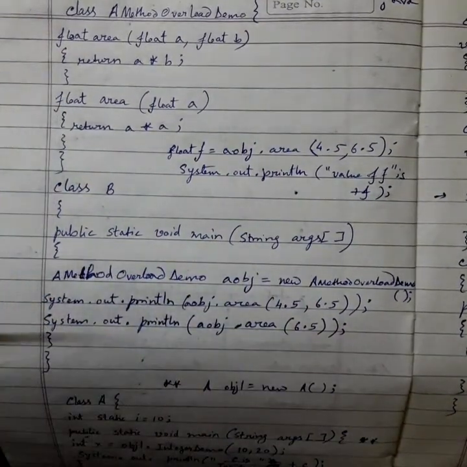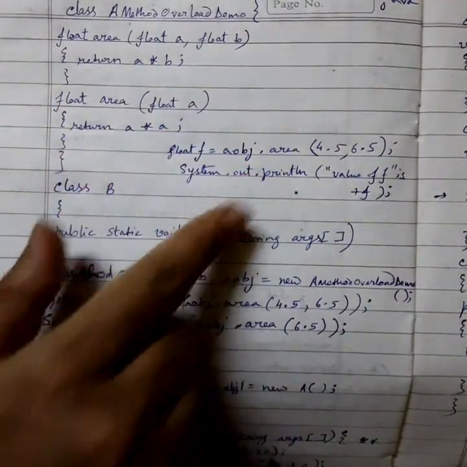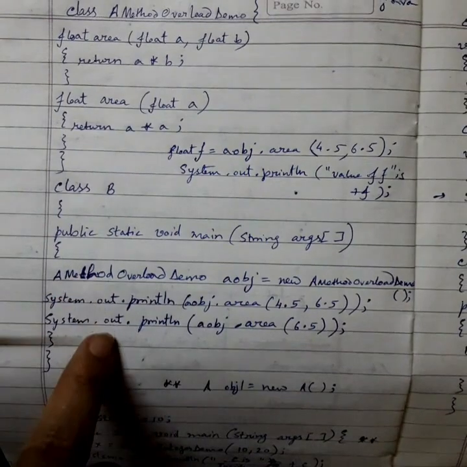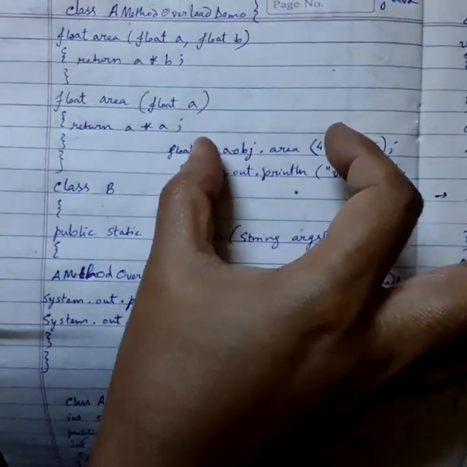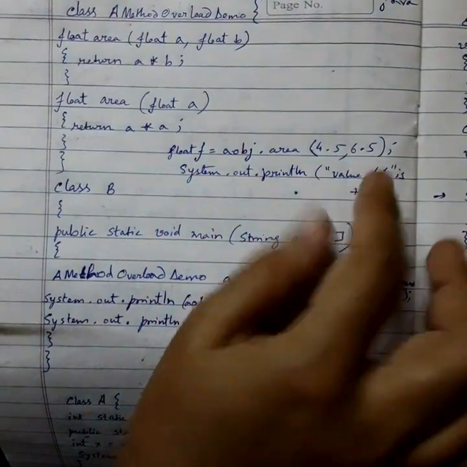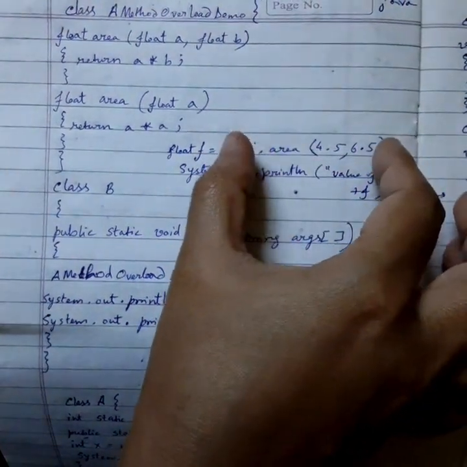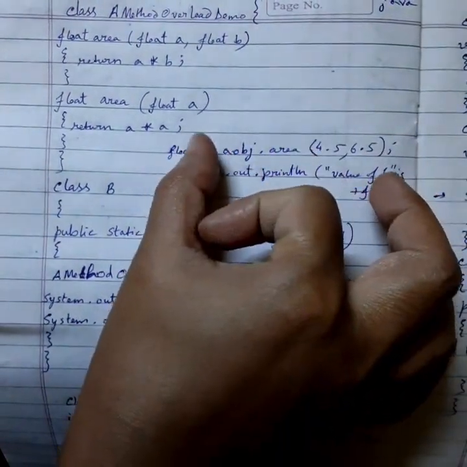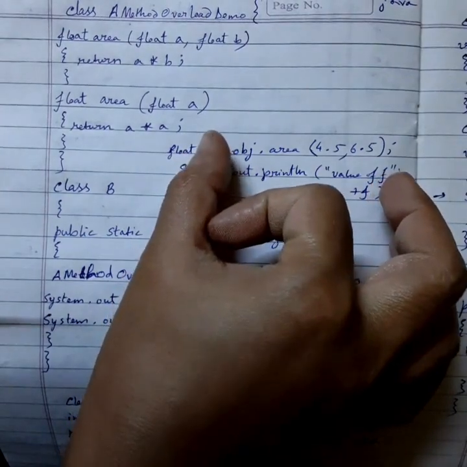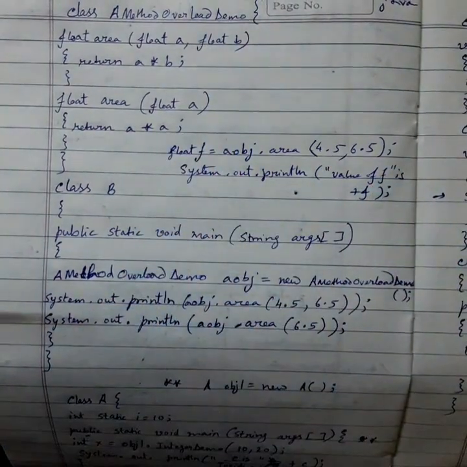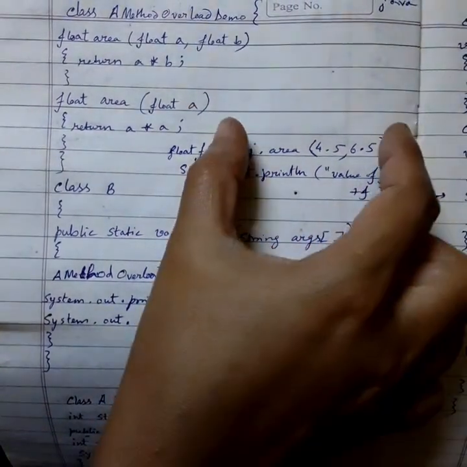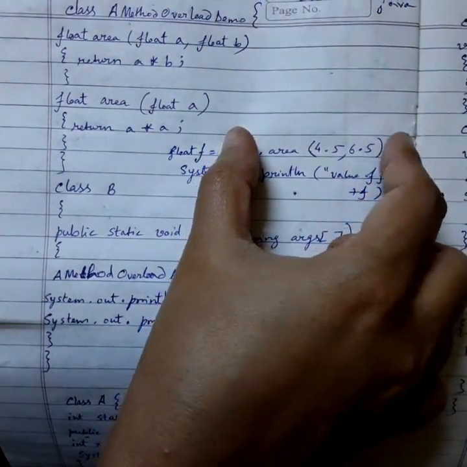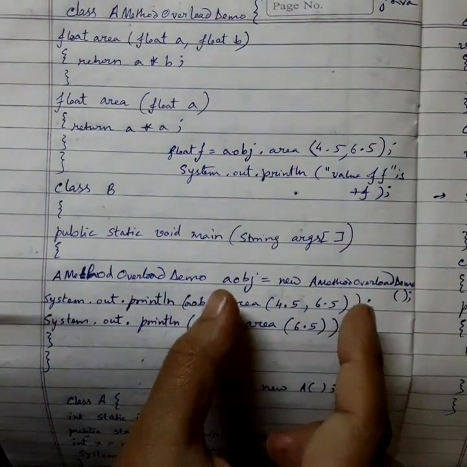So you see how I separated? These are the two lines that have been combined like this. This part has been assigned to f, a variable of data type float. So instead of f, I can simply put this. This is the same thing.